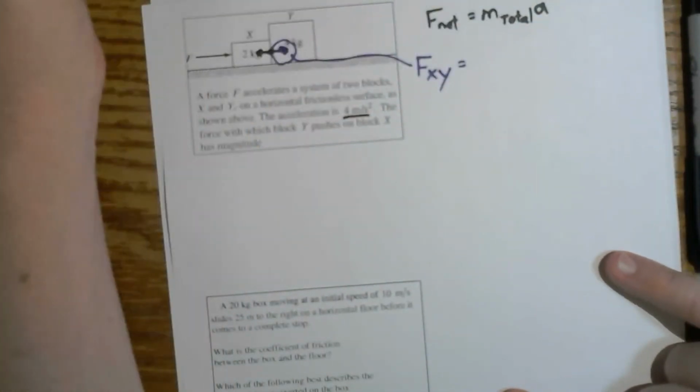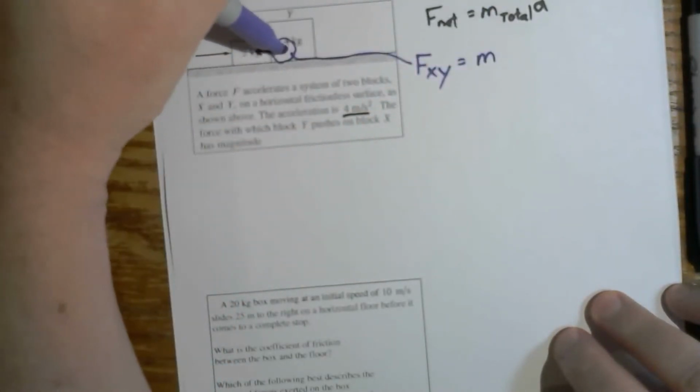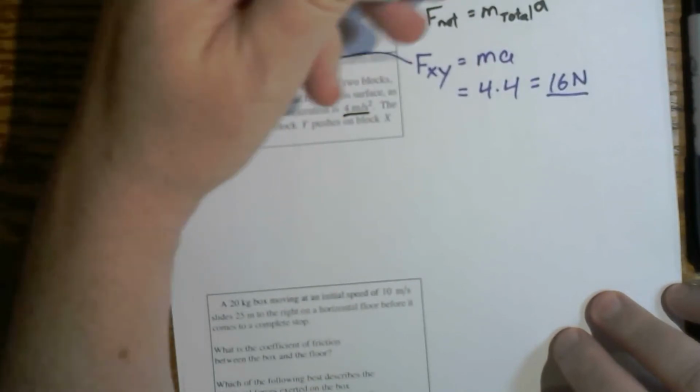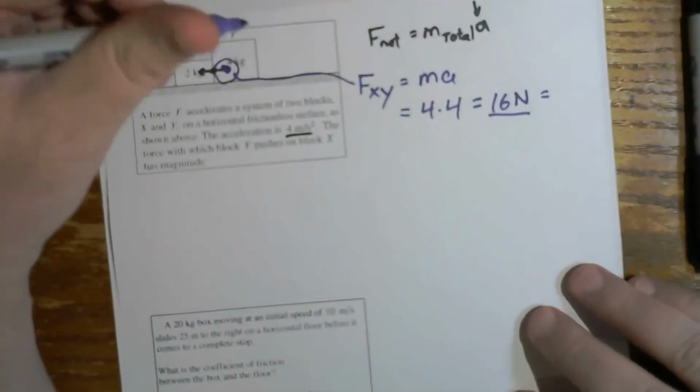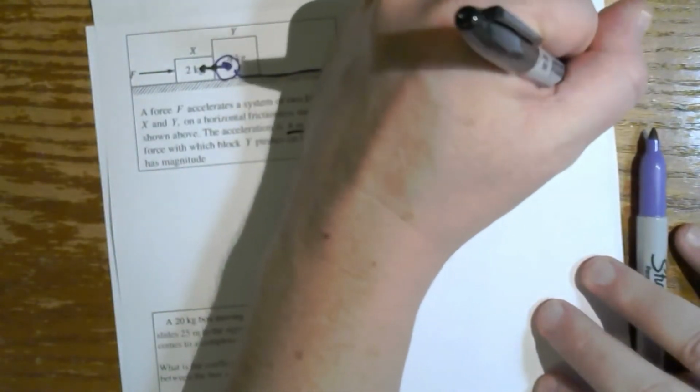So that F of X on Y is going to be the mass that this force is pushing times its acceleration. So that force is pushing 4 kilograms and its acceleration is 4. So that's 16 newtons. And that's going to be the same as the force with which block Y pushes on block X. F of Y on X.